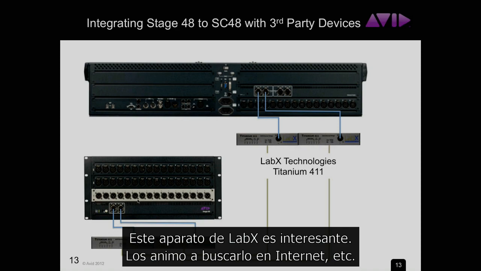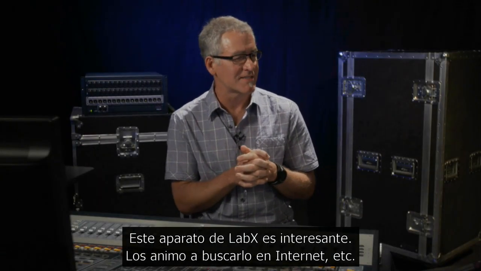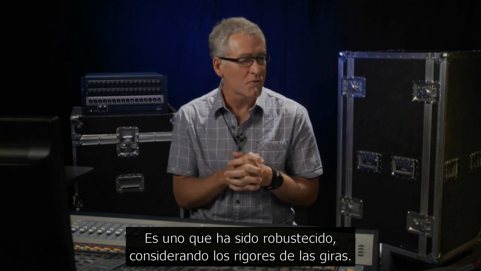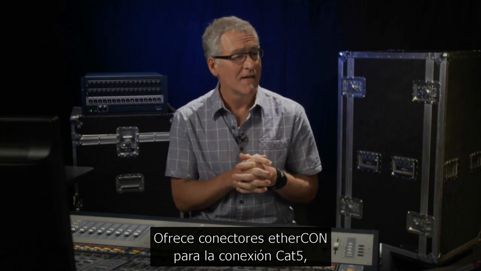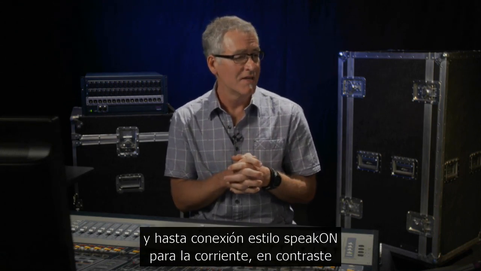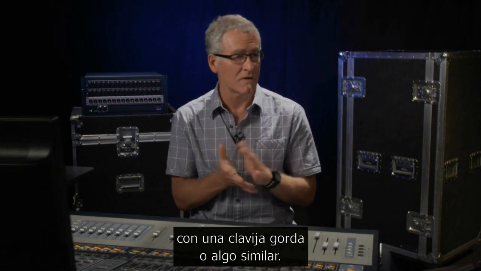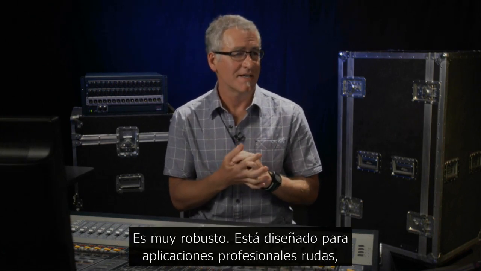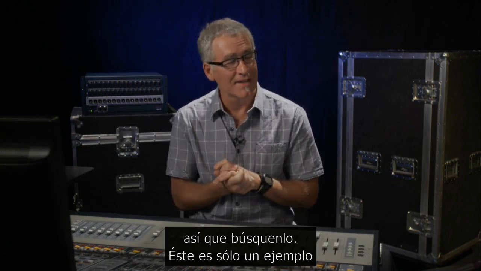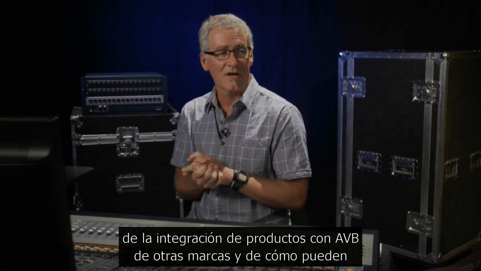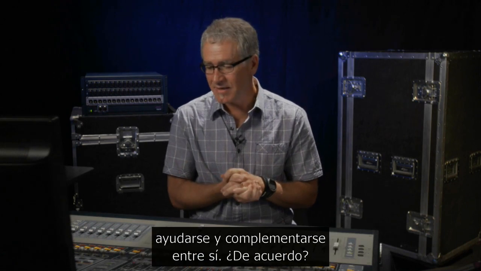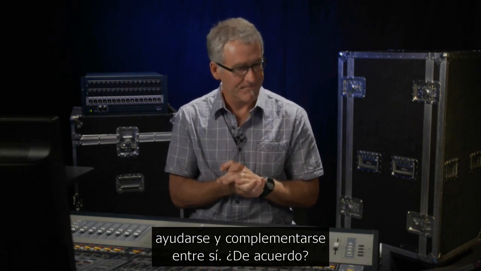This LabX device is an interesting device. I encourage you again to look it up on the internet, et cetera. It's one that's been really ruggedized, with the rigors of touring in mind. It offers Ethercon connectors for the Cat5 connection and even Speakon-style connection for the power, as opposed to a wall wart or anything like that. It's very robust. It's set up for truly professional, rugged applications. So have a look at it, and like I said, this is just one example of third-party integration of AVB products and how they can help and complement each other. Okay?